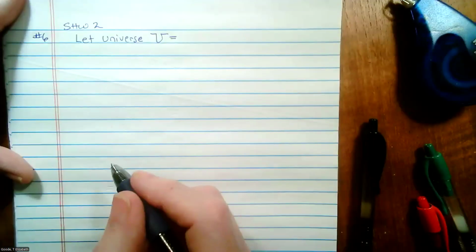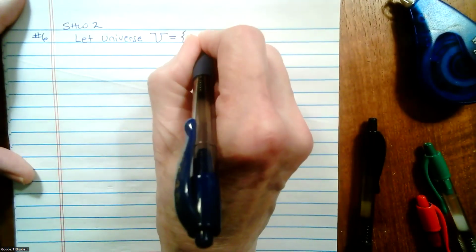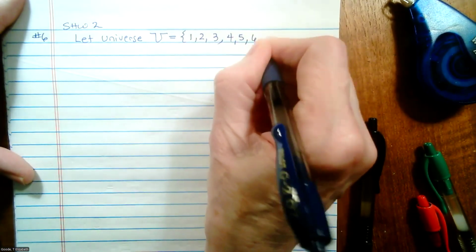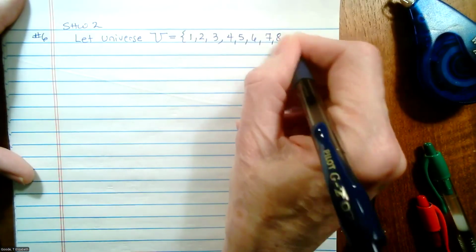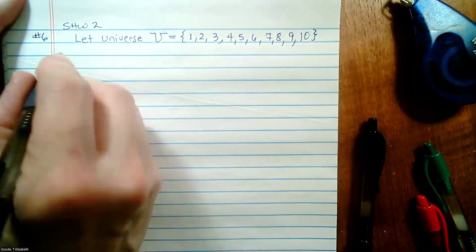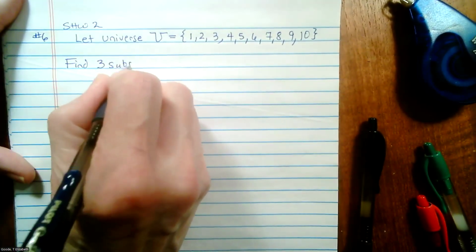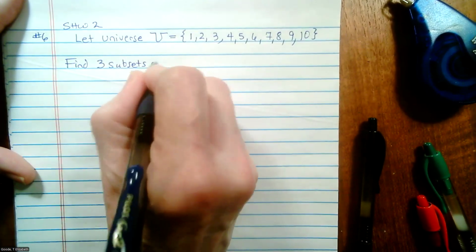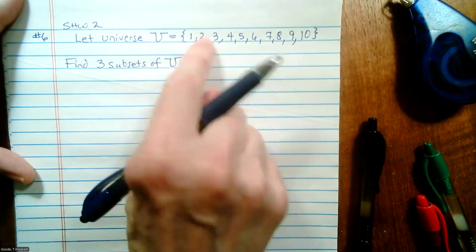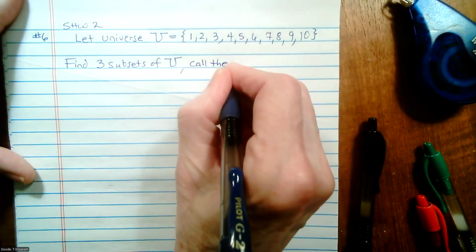I just gave you a set that had 10 elements in it, right? And you were asked to build 3 subsets of this set U. So we know what a subset is. So we're going to take subsets of this big set, call them A, B, and C.